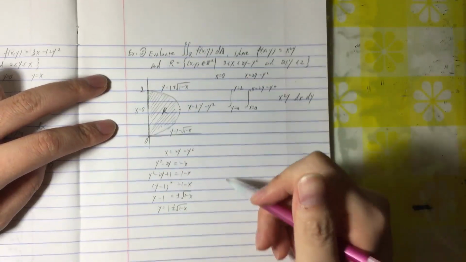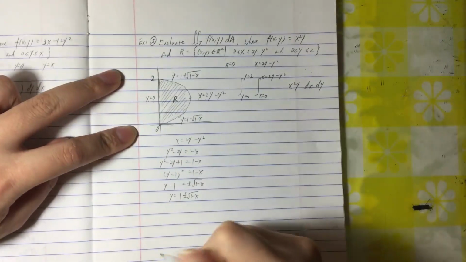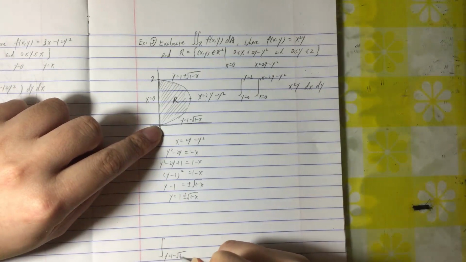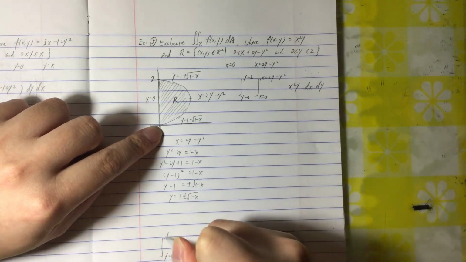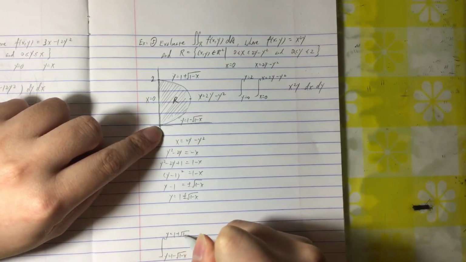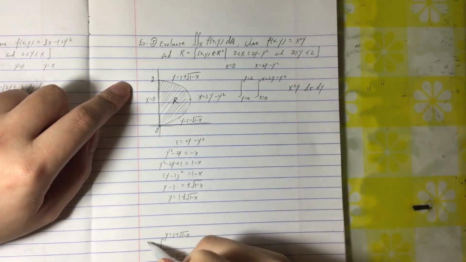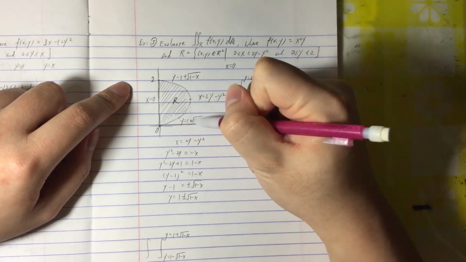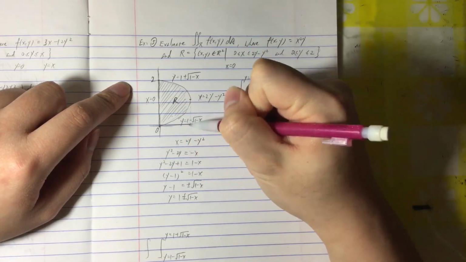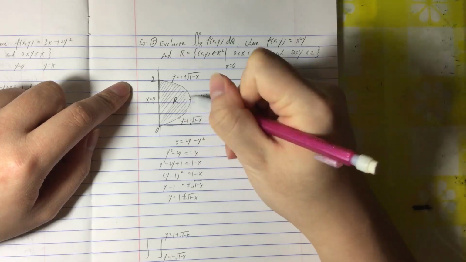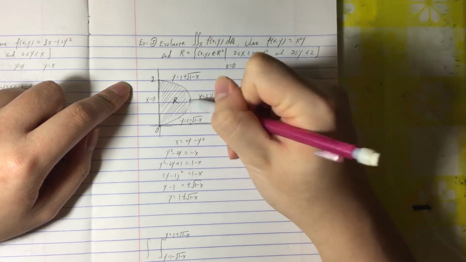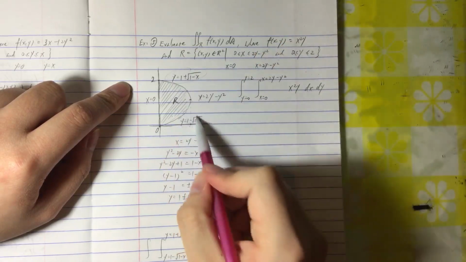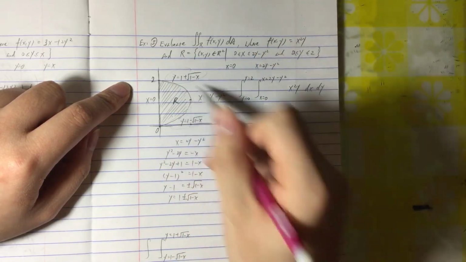So if we try to integrate from bottom to top, the lower curve is y equal to 1 minus radical 1 minus x, and the upper curve is 1 plus radical 1 minus x. What's the bound for x? X is from 0 to this point. What's x here? This point here is the intersection of these two curves.